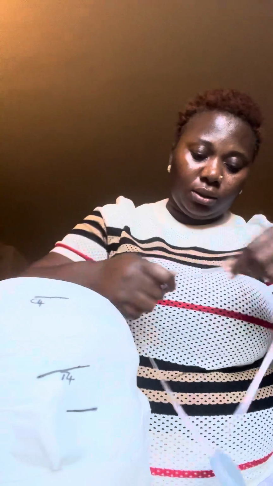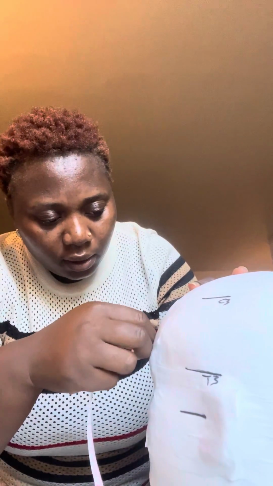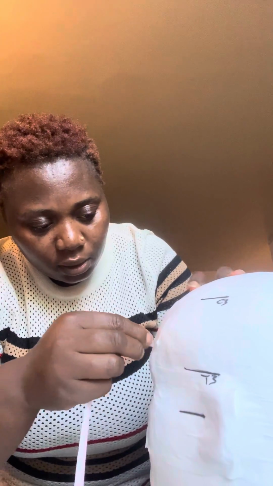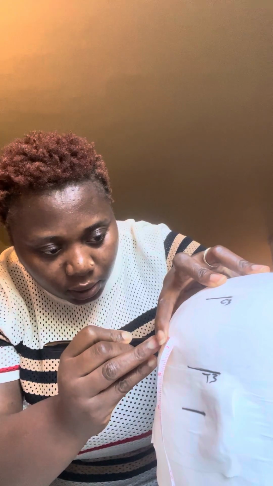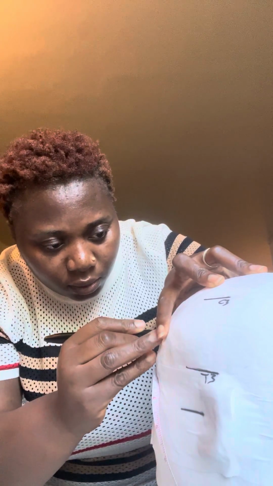So your true OZ will be 26. So 10%. Your FP is 10%. FP will be 2.6.